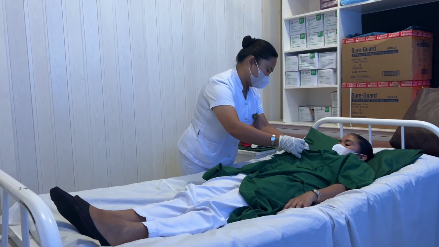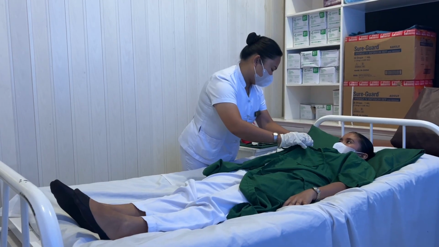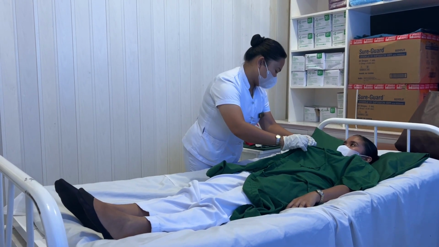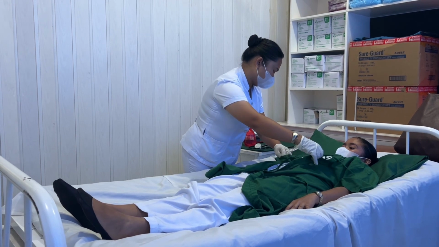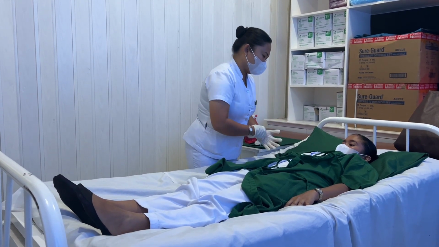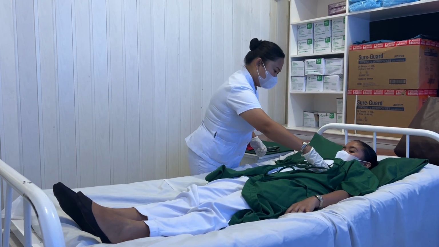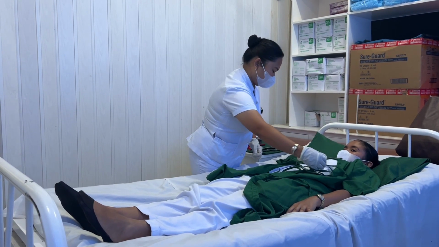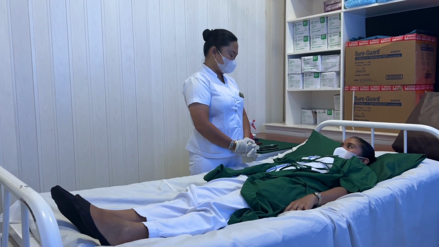First, I am observing the visible pulsations or heaves over the chest wall, then inspecting the precordium. No obvious heaves noted, but further assessment is needed.